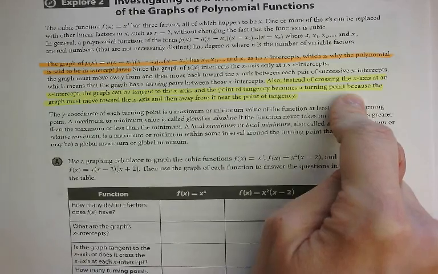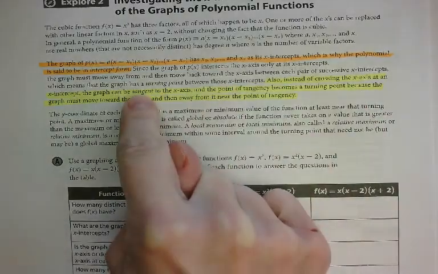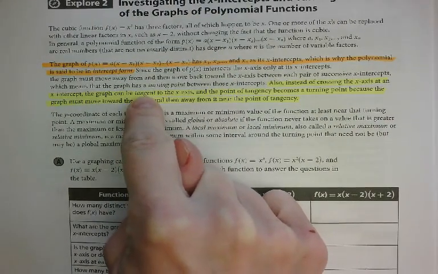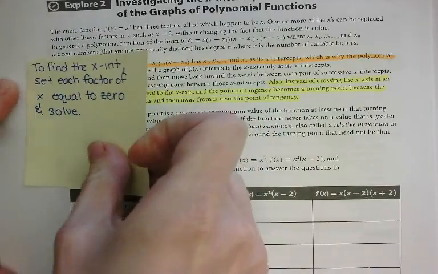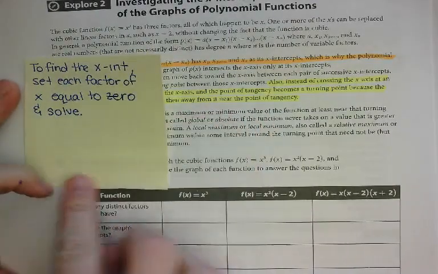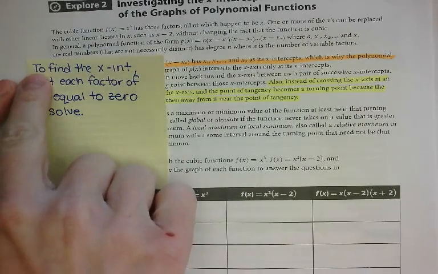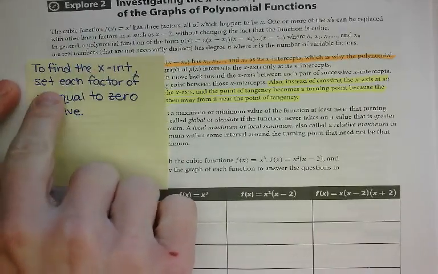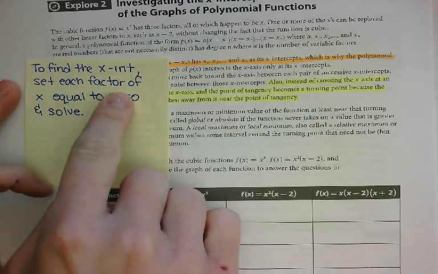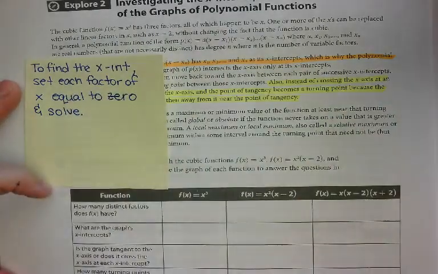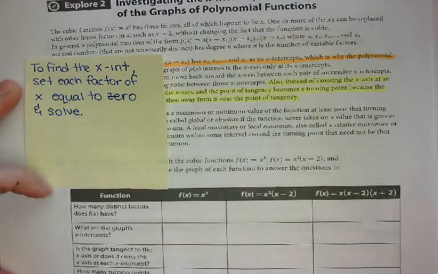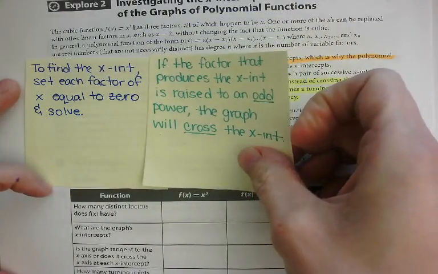All right, so what that means basically is if it's going to be tangent, then we're not going to pass through the x-intercept. We're actually going to bounce off of it. So I'm going to give you a few little post-it notes here just so we know what we're doing. To find an x-intercept, you're going to set each factor of x equal to 0, and you're going to solve it. You guys have already done this before, so this is not difficult. I highly recommend that you write this down.